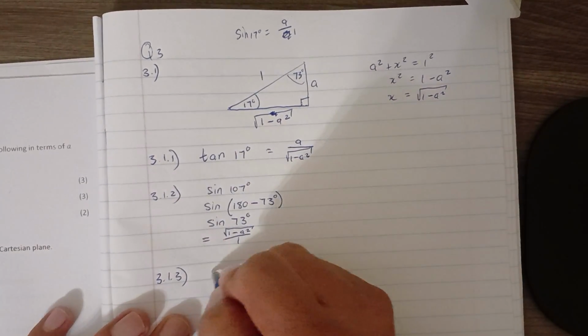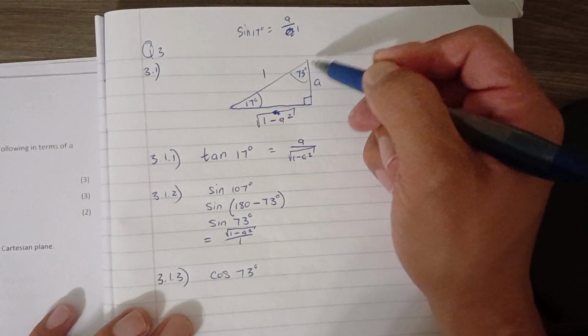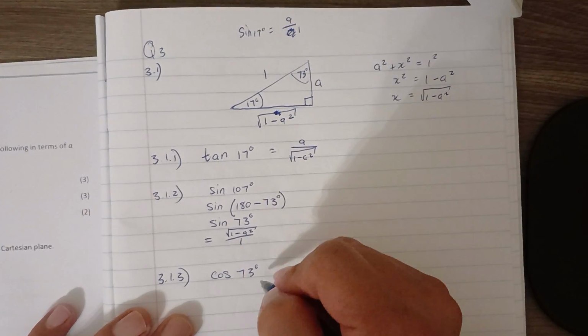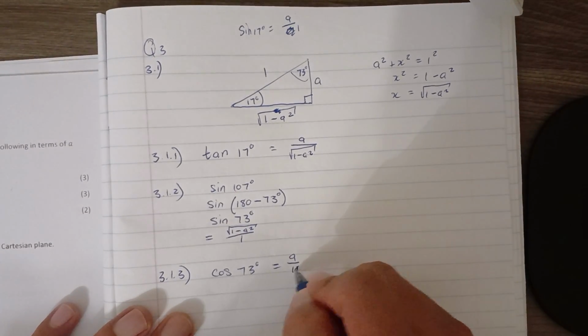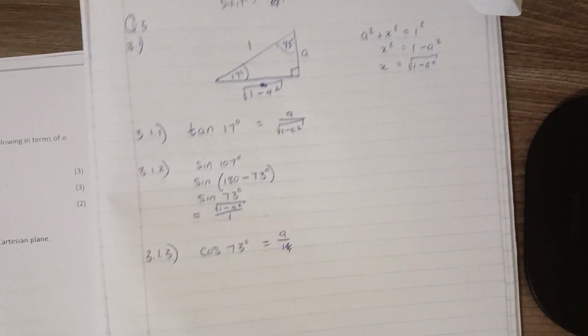3.1.3. Cos of 73, also straightforward. I just go read off what cos of 73 is. That's adjacent over hypotenuse, which is a over 1. Okay, 3.2.